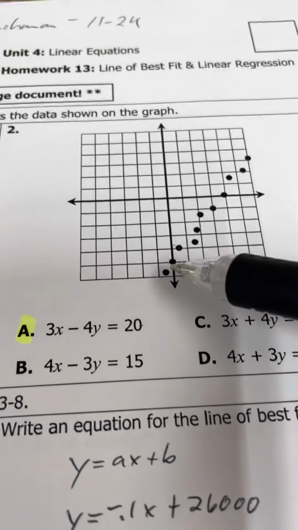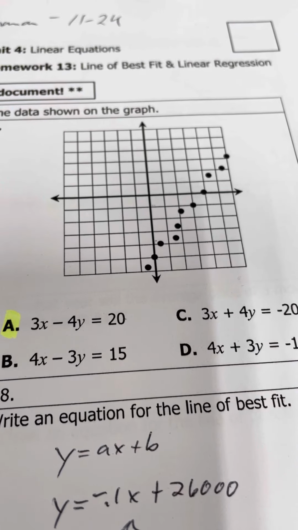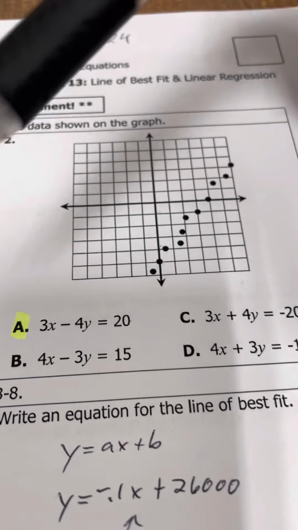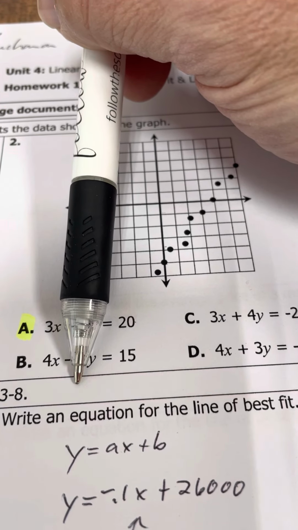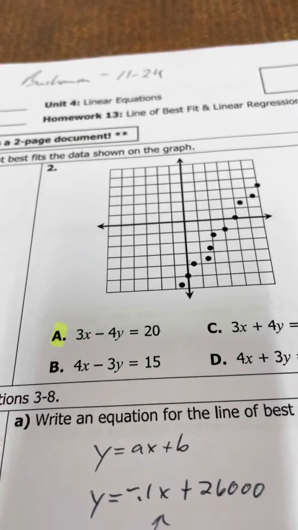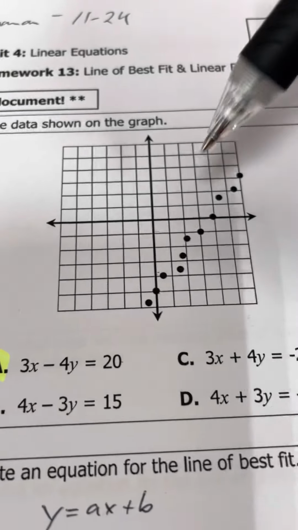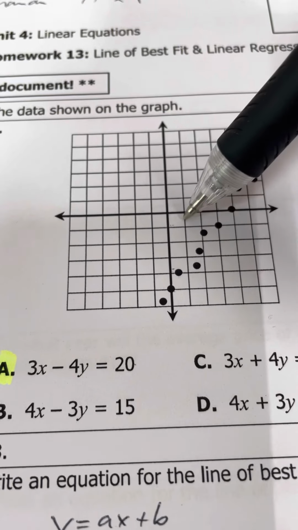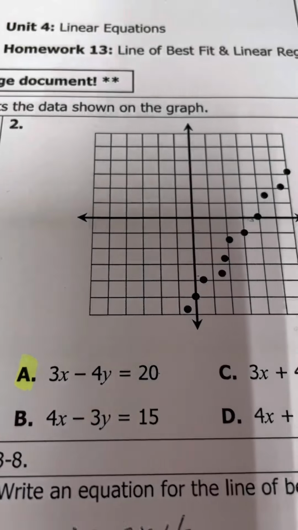For this one, once again, we're going upward, and we have a y-intercept. What I did for this one is I did the x and y intercepts. So when I cover up the y, I get 3x equals 20. 20 divided by 3 gives me 6 point something, almost a 7 on the x. And I might change this one. This would be 1, 2, 3, 4. This is more like a 4, so don't do that one.